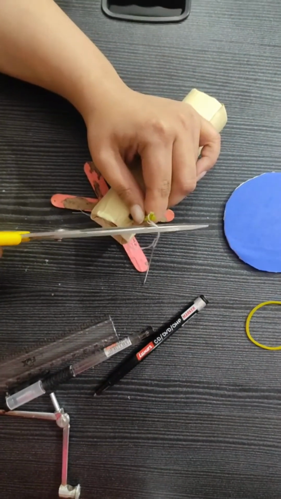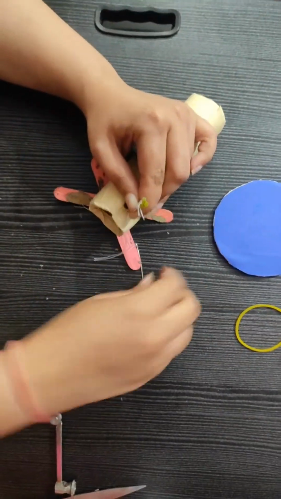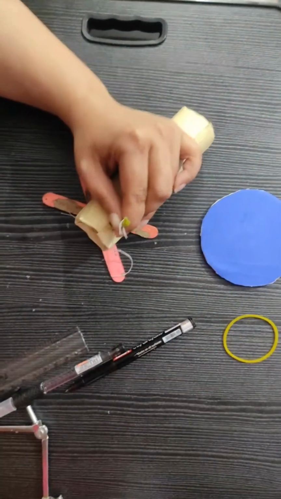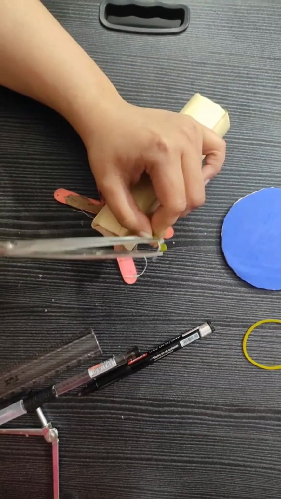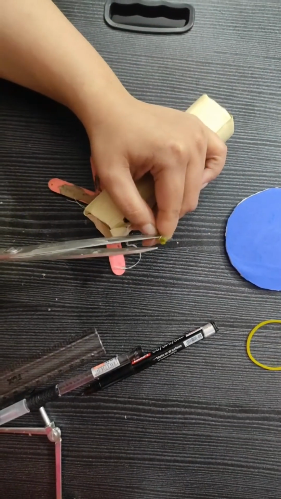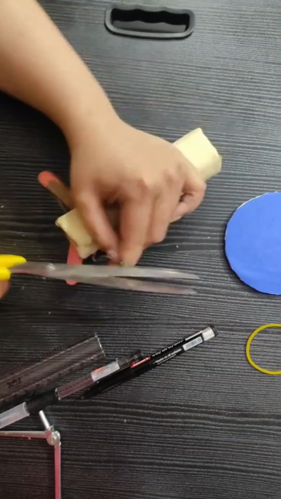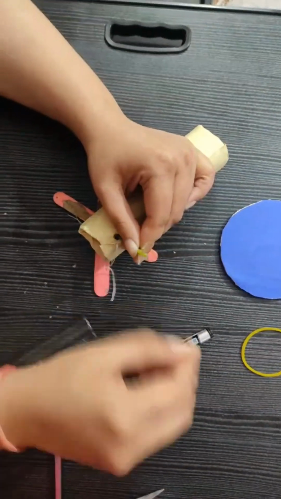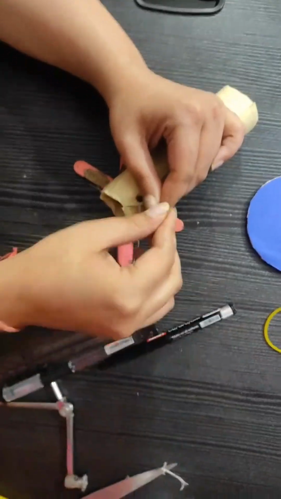Now at the end, what I'm going to do is cut the thread with the help of a scissor. Also I'm going to cut the knot that we have made in the rubber bands. Be a little bit careful while you cut it because these are very close to each other. Okay, as you can see, I've cut the thread clearly.